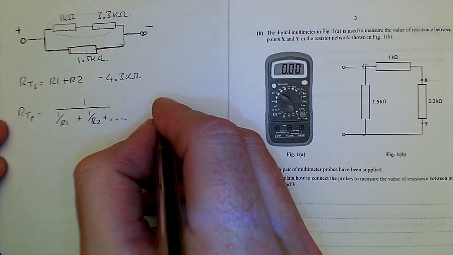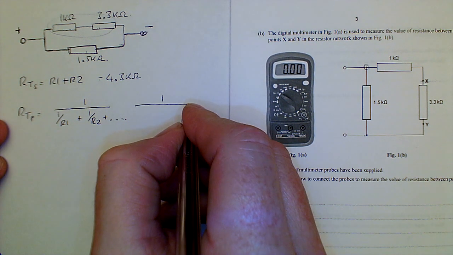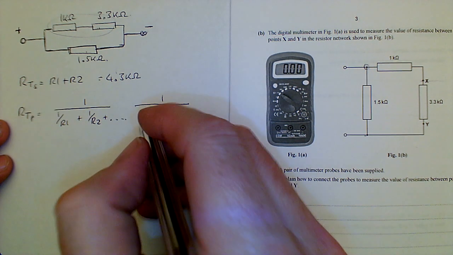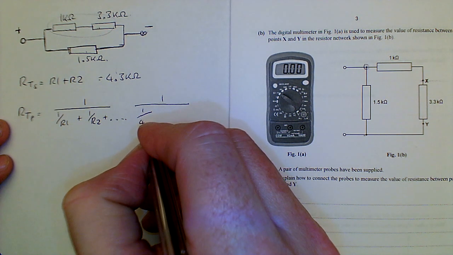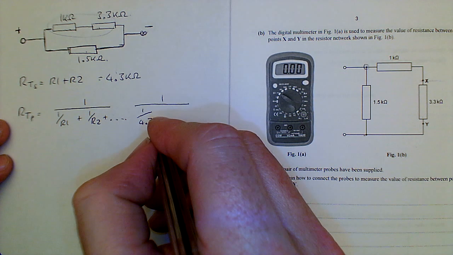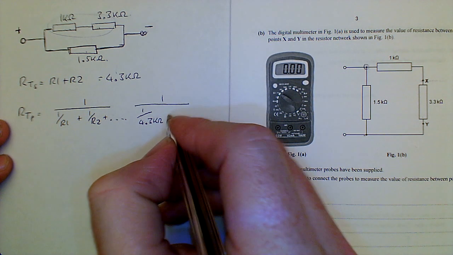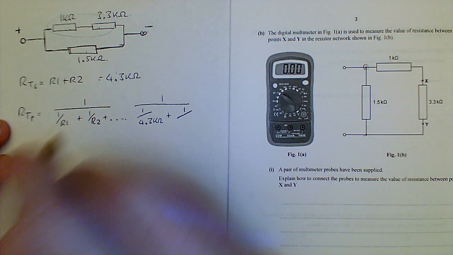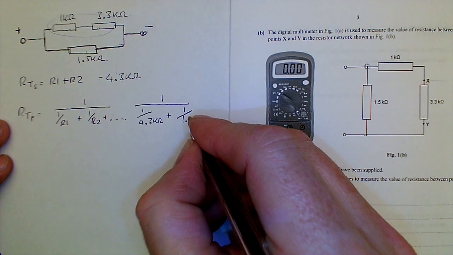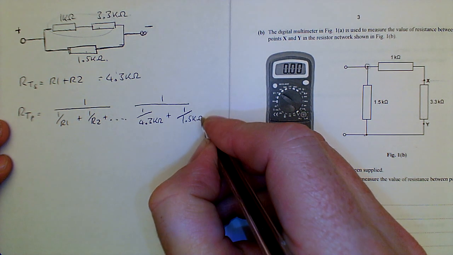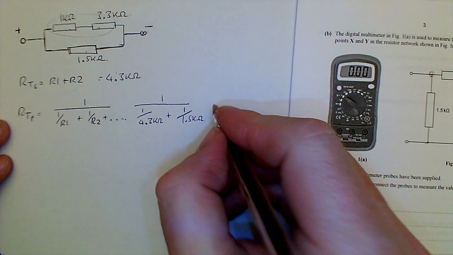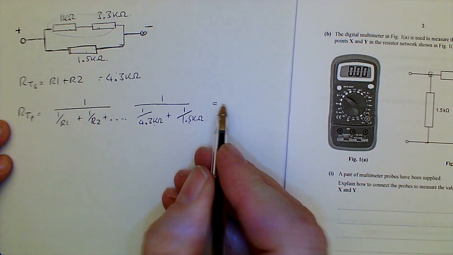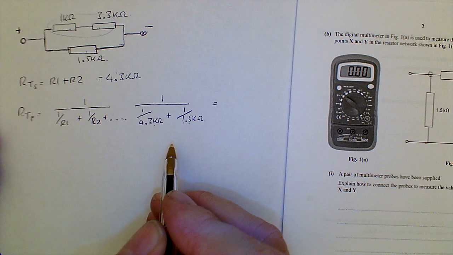So that's looking like 1 divided by, well, we've now got that total there. So we've got 1 divided by 4.3 kilo ohms plus 1 divided by 1.5 kilo ohms. I'm going to leave these as kilo and work my answer through from there.